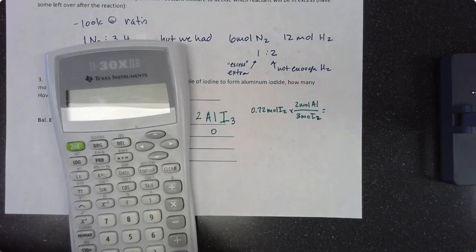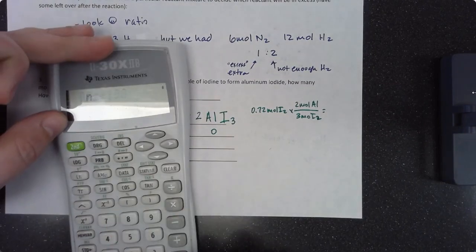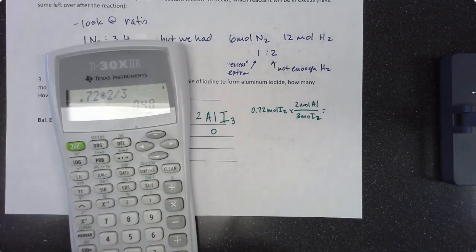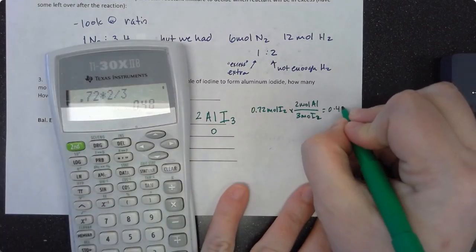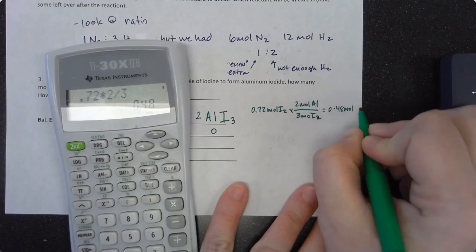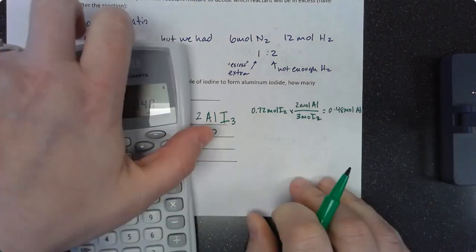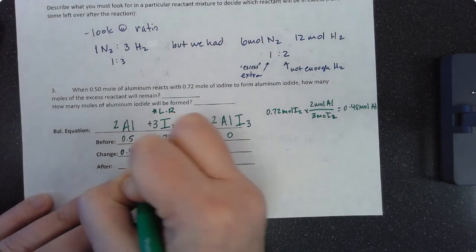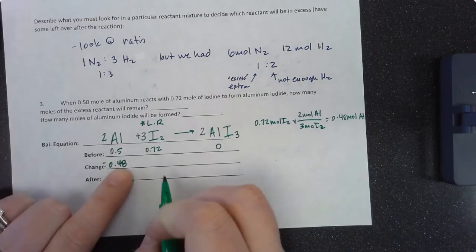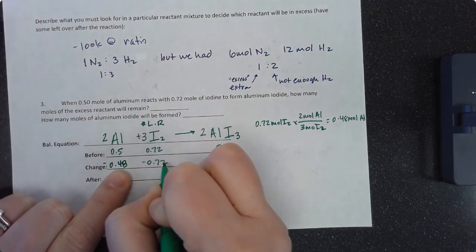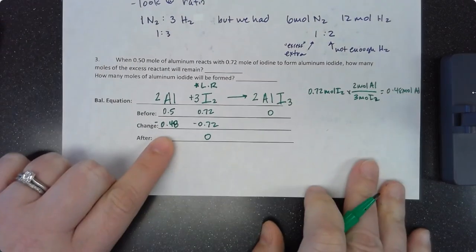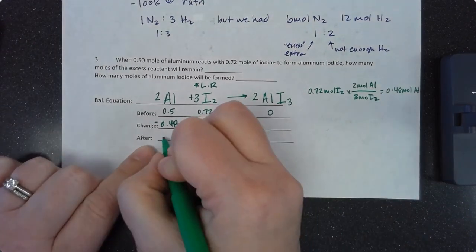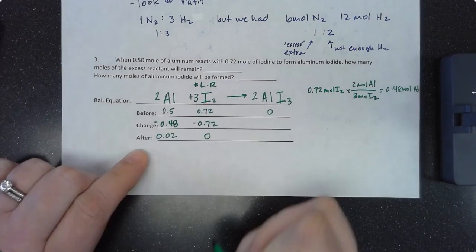My calculator: 0.72 times 2 divided by 3. So I got 0.48 moles of aluminum used. And like we predicted, that's not all of our aluminum. So we're going to use 0.48, we're going to use 0.72. So we're going to have no iodine left, and we're going to have 0.02 moles of aluminum left.